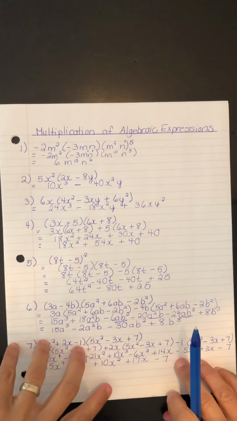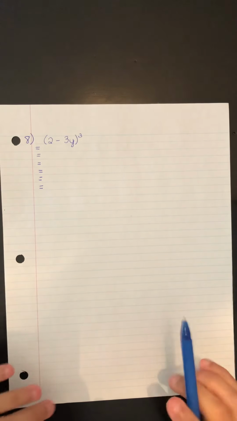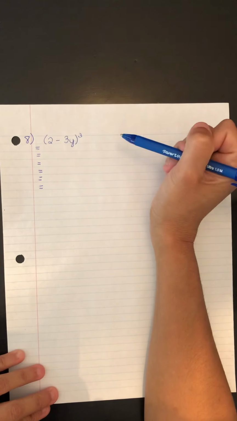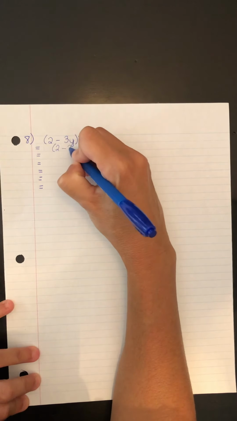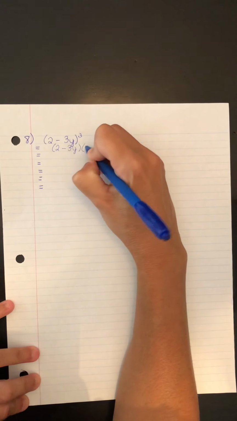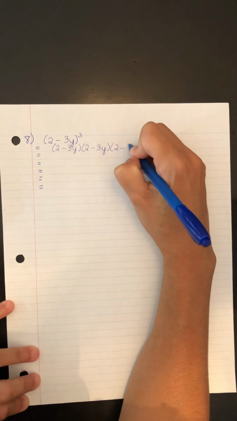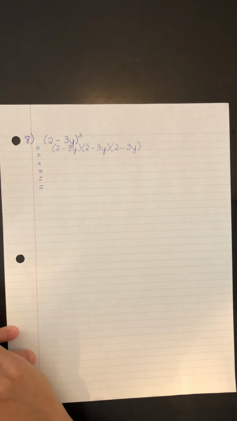Okay, I think what we'll do is one more example together. So in this last example, we will cube a binomial. So we have to realize that this means 2 minus 3y multiplied by 2 minus 3y multiplied by 2 minus 3y.